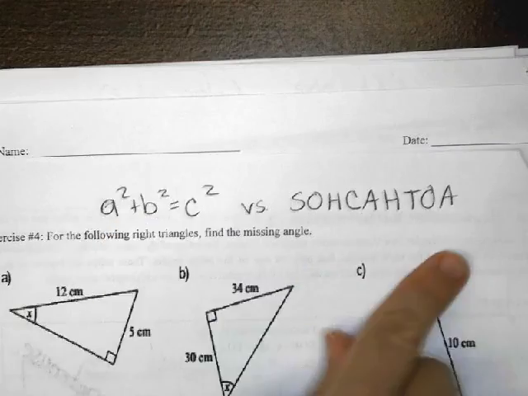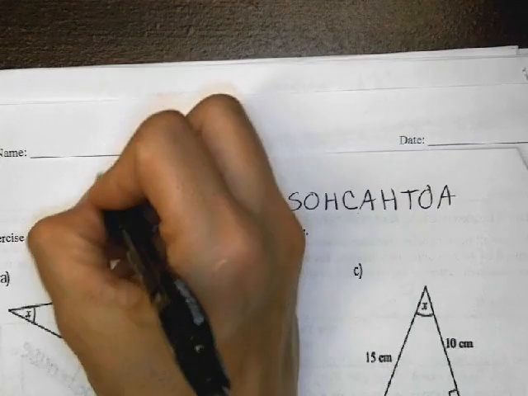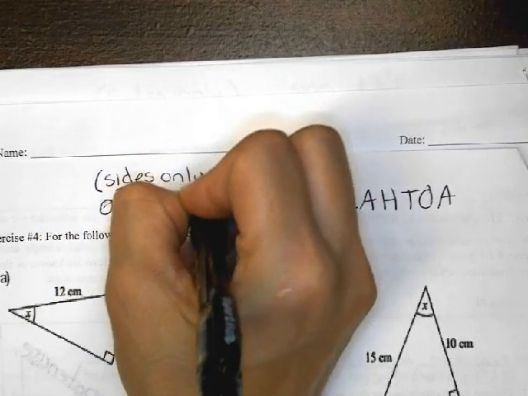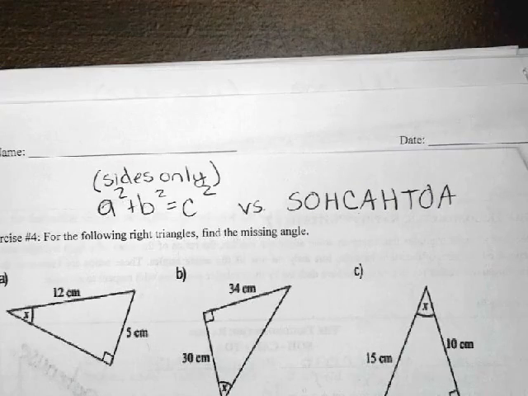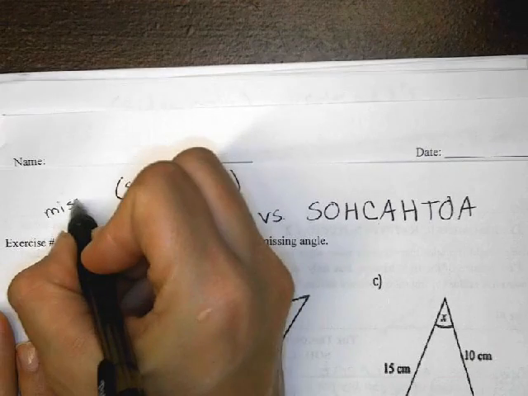They're both for right triangles. This is the Pythagorean theorem, but this is for sides only. When there's no angles given at all and they're not looking for an angle, they're just looking for a side measurement or for you to prove it's a right triangle. So this is for missing sides.